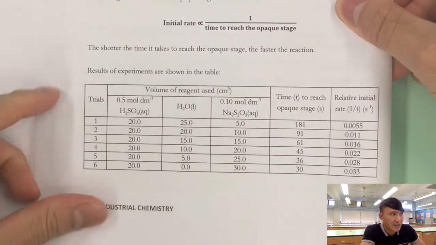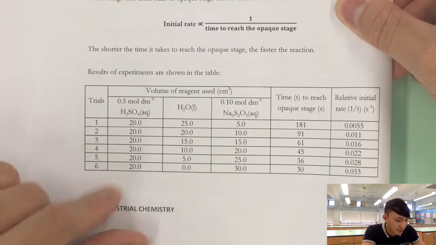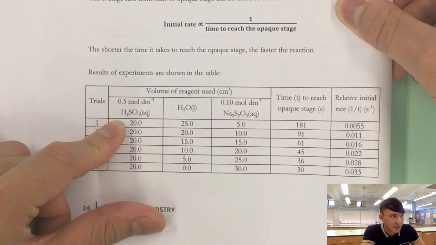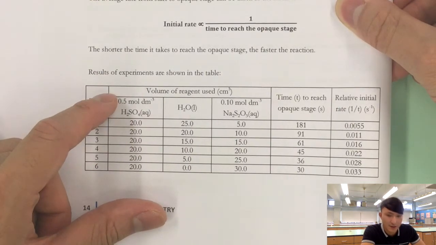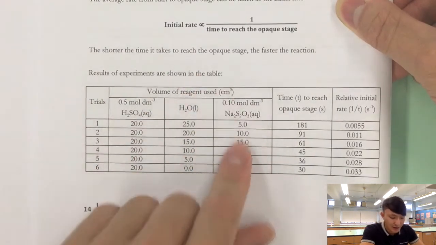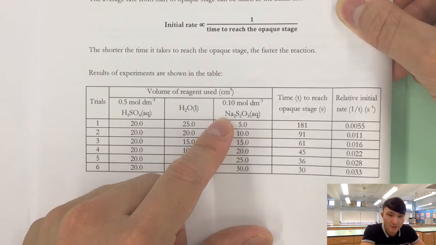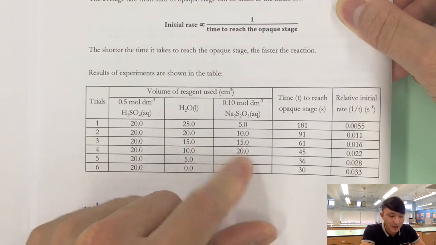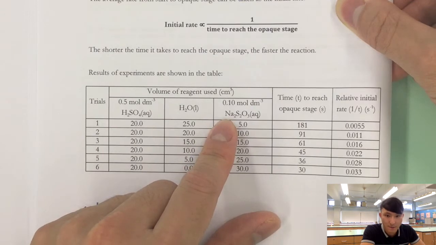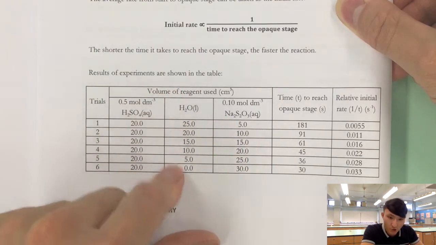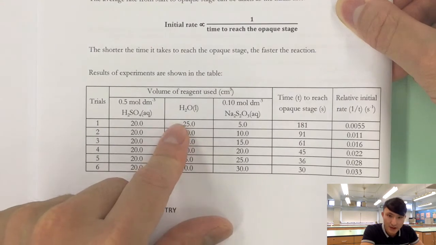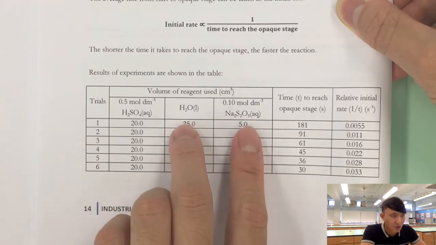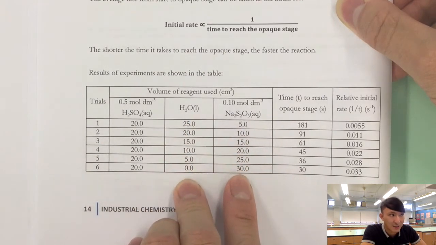So I did 6 trials, and you see in these trials I used the same volume of 0.5 sulfuric acid. That means the concentration of sulfuric acid is constant. Now here we are changing the volume of sodium thiosulfate. So you can tell the more sodium thiosulfate I use, the higher the concentration of sodium thiosulfate. Now you also notice that I add water, and the volume of water added depends on the volume of thiosulfate added. Basically, we want these two added together to be 30 cm cube.